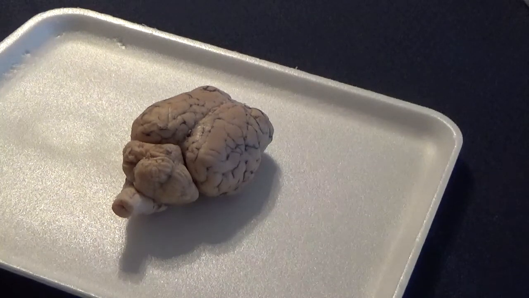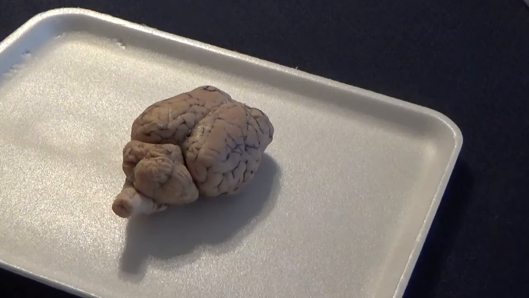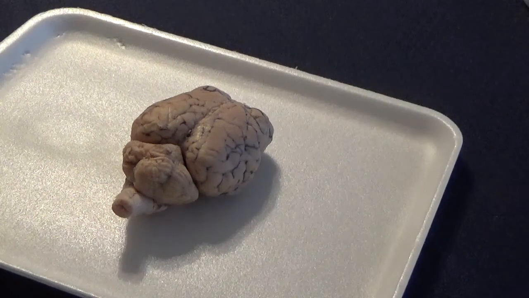All right, so welcome to our study this morning of the sheep brain. We're looking at a sheep brain because the sheep brain is very similar to a human brain, and understanding mental health means understanding how our brains work. So by dissecting a sheep brain, we can get a better understanding of how our brains work, and that relates to how our emotions and perception and senses and everything else that's part of our reality works.